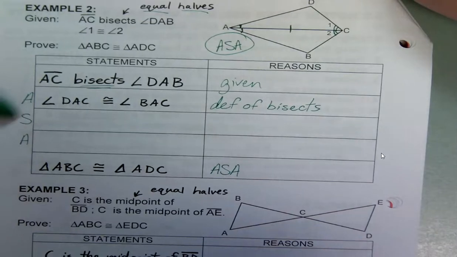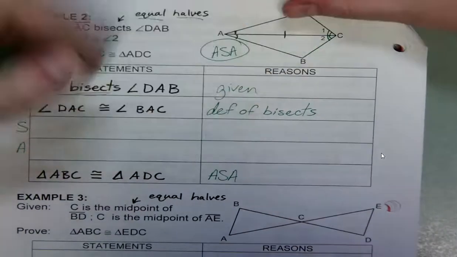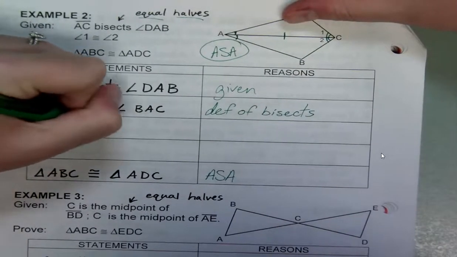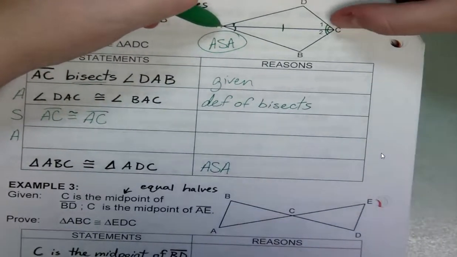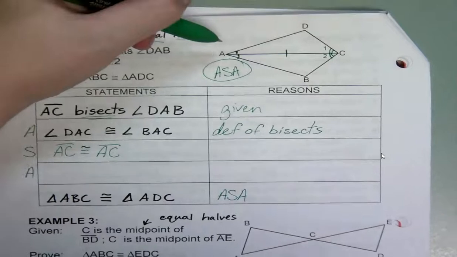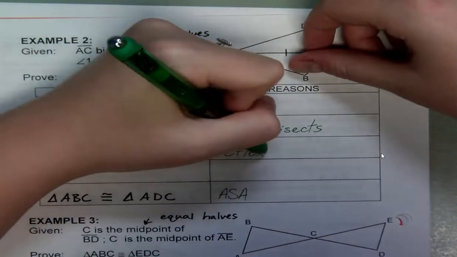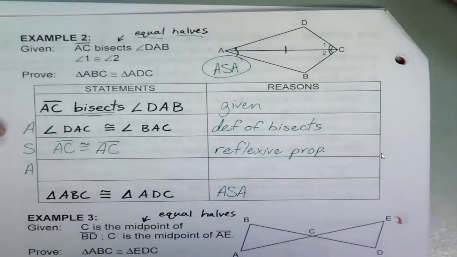Alright, and then we want to show that the side is congruent. So how did we know that AC is congruent to AC? Well, it's because it's a shared side. Starts at A, goes to C, so we know it has to be the same. And we talked about that last proof. We know that that's the reflexive property.